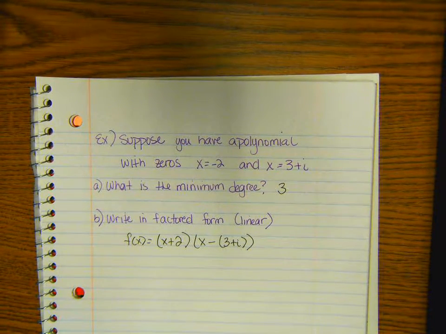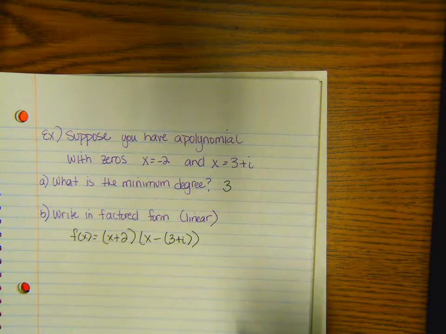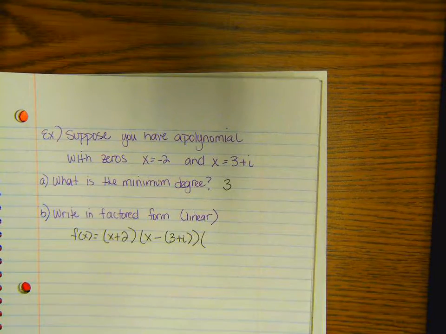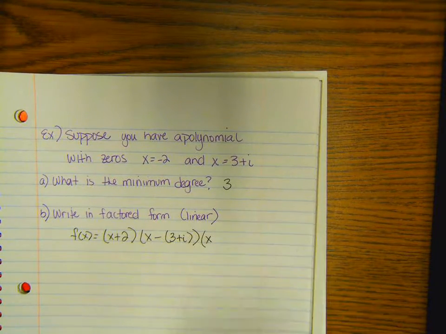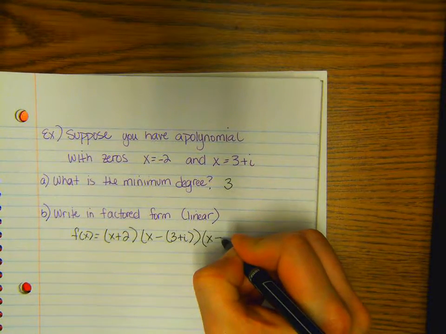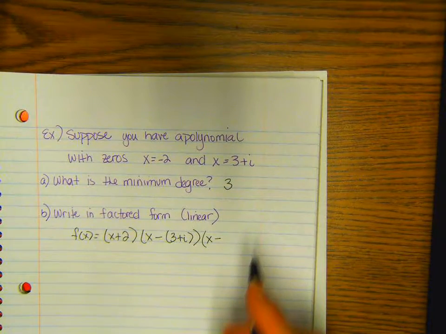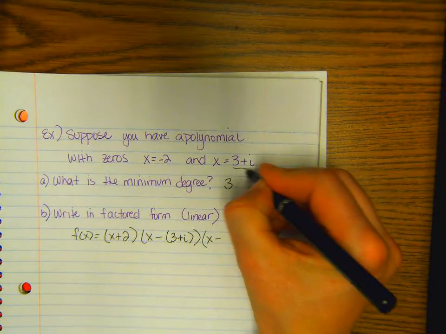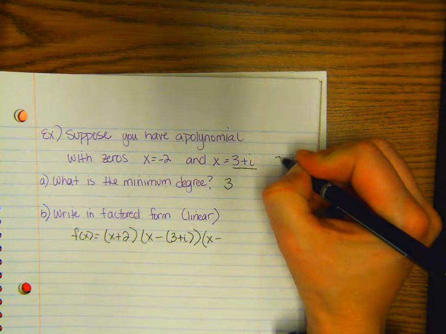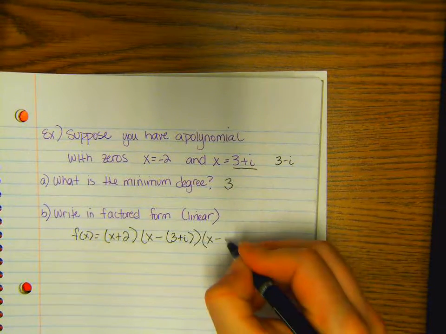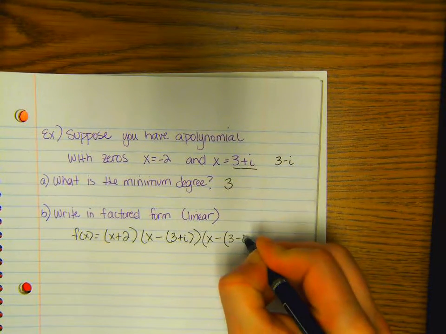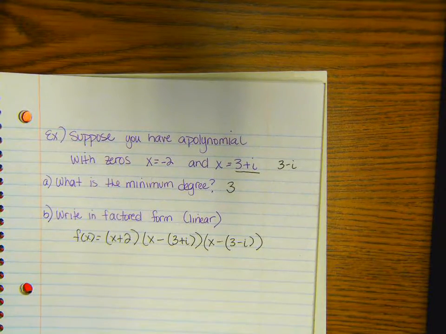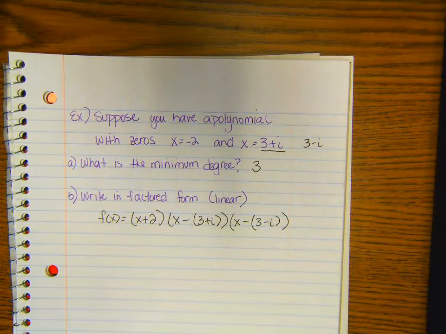Okay, but we said it had to have one more. How would I write the last one? x, still minus. Remember we said if 3 plus i is a 0, what else is a 0? 3 minus i, so I'm going to write x minus (3 minus i). So these would be the linear factors. 3 linear factors.